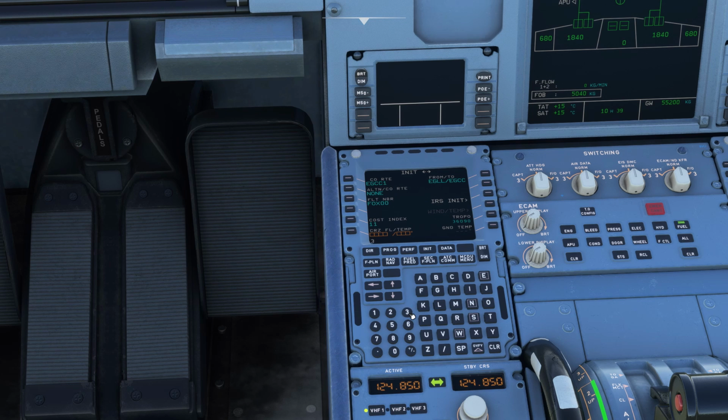I'm going to enter mine as 33,000, a little high for London to Manchester, but we'll go with that anyway. And I'm going to guess the temperature. It's not such an important one. I'm going to go with 33,000 as -50. Okay, that information is in. And that is INIT A page complete. We do also have an INIT B page, which we need to go to now.